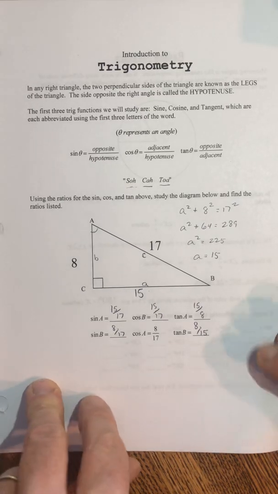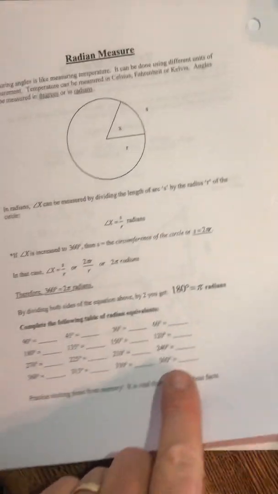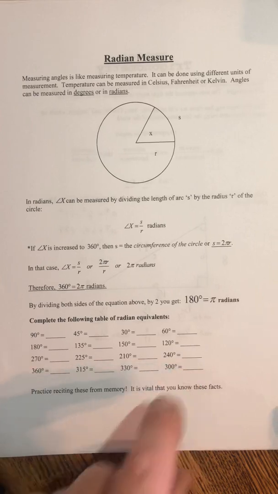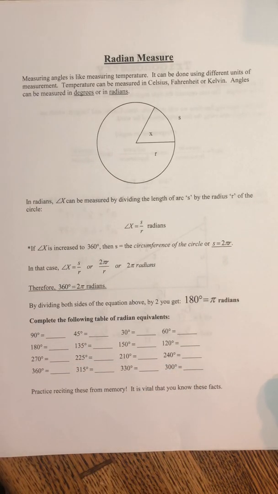So there's just a basic reintroduction of SOH-CAH-TOA. Now, the new thing for a lot of us is this thing called radian measure.